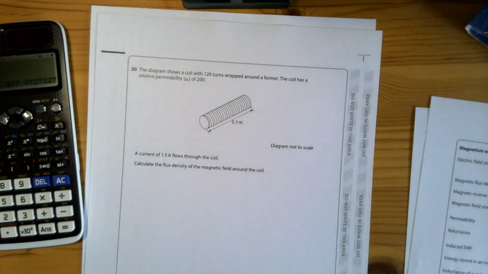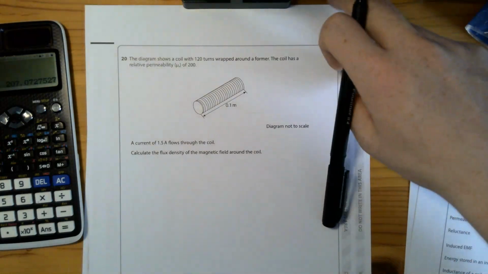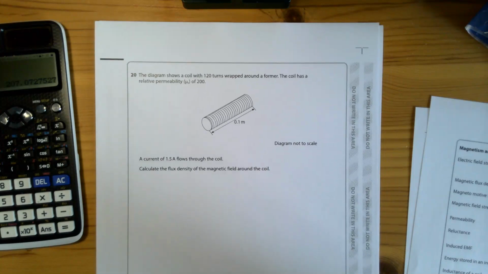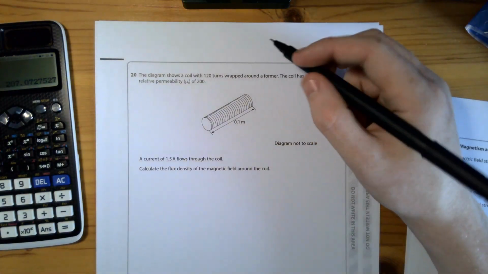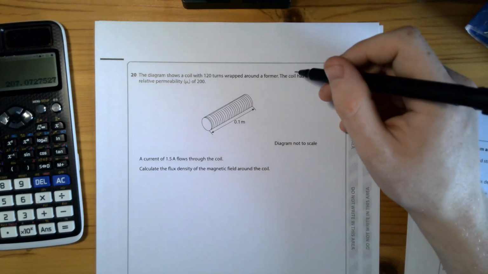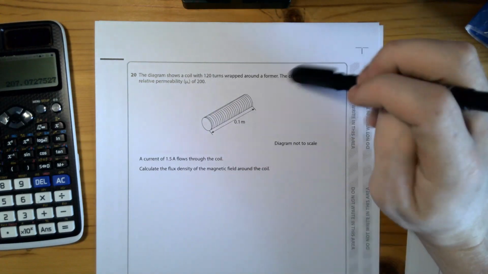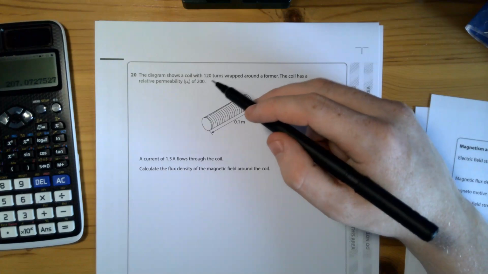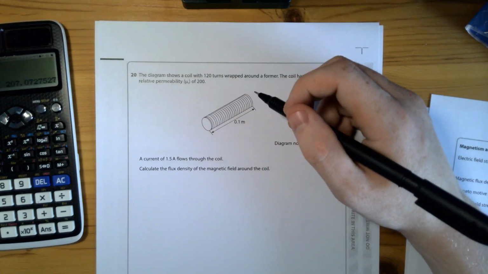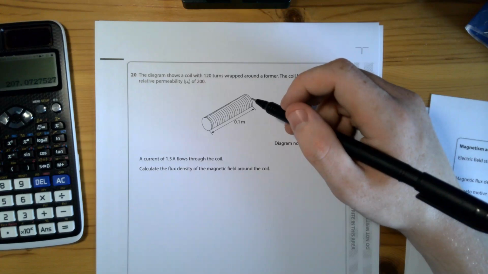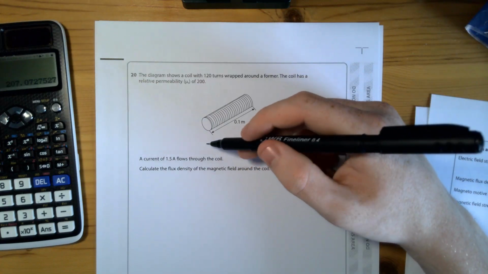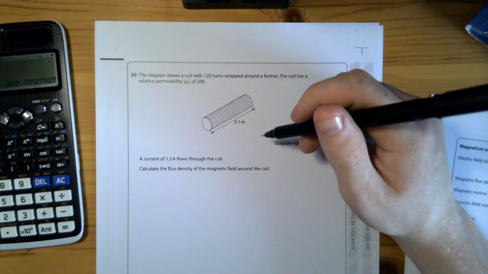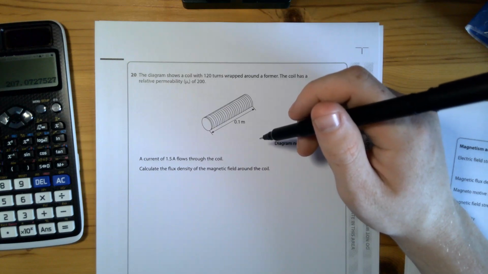Okay. Question 20. Diagram shows a coil with 120 turns wrapped around a former. Okay, so we're looking at a solenoid here. The coil has a relative permeability, mu r, of 200. Okay, current is 1.5 amps, flows through the coil, calculate the flux density of the magnetic field. There's a lot going on here. I say there's a lot, 6 marks, so potential 2 formulas, maybe 3.